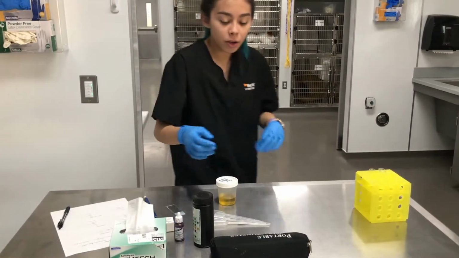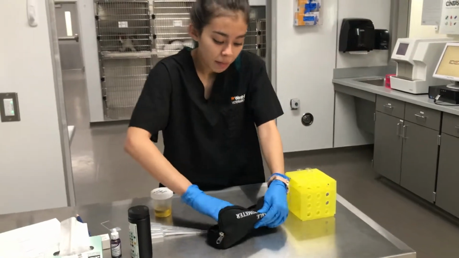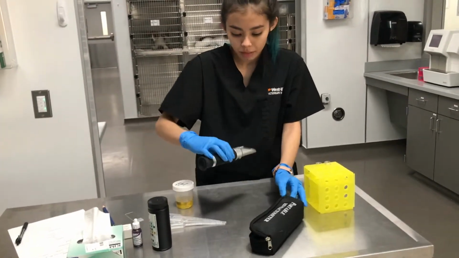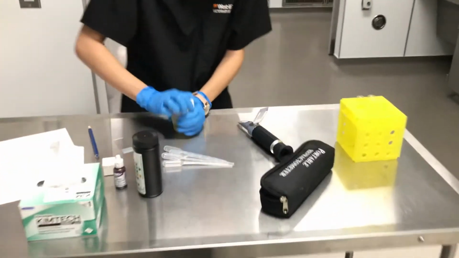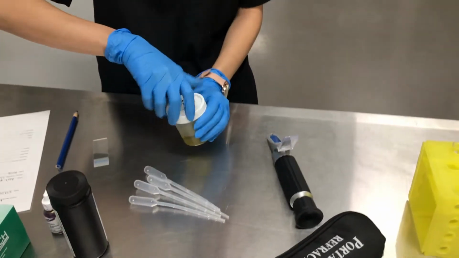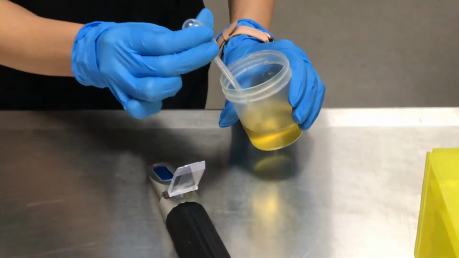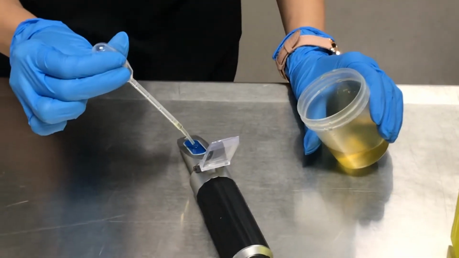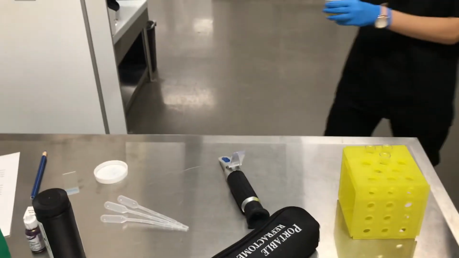So next, I will pull out this refractometer and determine specific gravity. So using a pipette, I'll collect a drop of urine and place it on the refractometer. And I will dispose of this pipette after I'm finished.